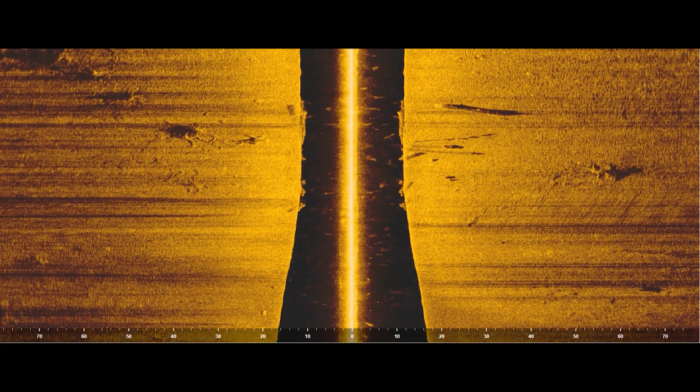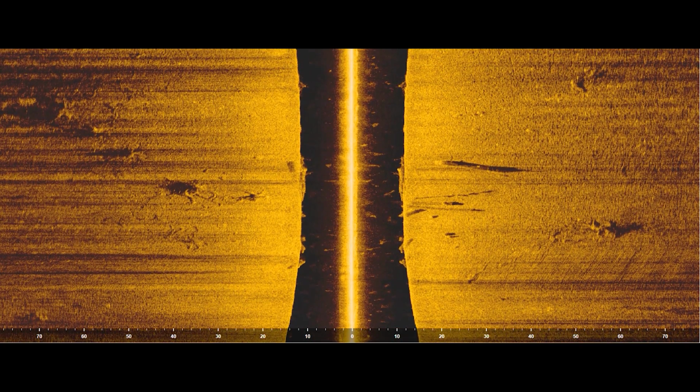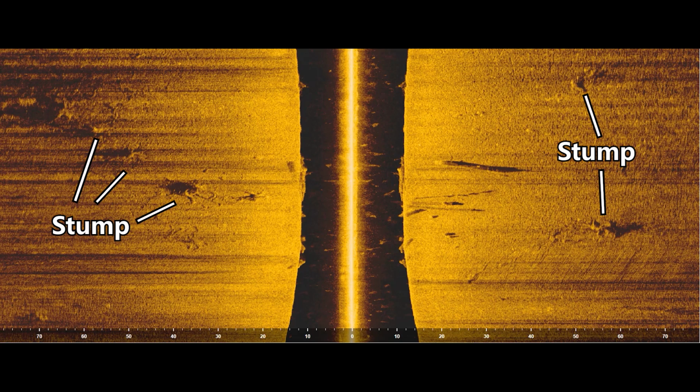Number 3. Stumps. The next type of cover we're going to identify are stumps. And stumps are one of the most overlooked types of cover and one that I fish all the time to put big bass in the boat. And stumps can be somewhat difficult to identify on side imaging if you don't know what you're looking for. And so let me explain the nuances of identifying stumps with your side scans so you can put a lot of big fish in the boat this summer.